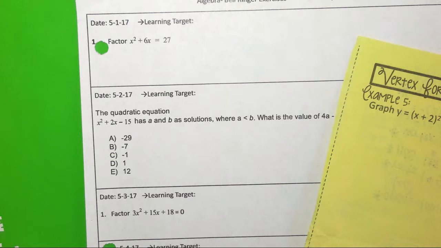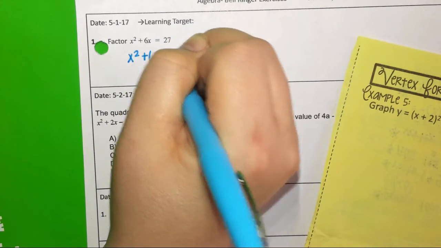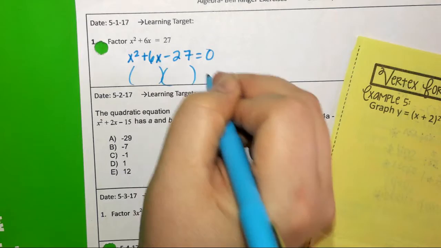Okay, we've been talking about quadratics for some time now, but first let's go over the bell ringer because it's still kind of a quadratic thing in that you have to factor. What's the first thing I should do for this problem? Okay, so I have x squared plus 6x minus 27 equal to 0. And then I heard the debate this group at least was having.